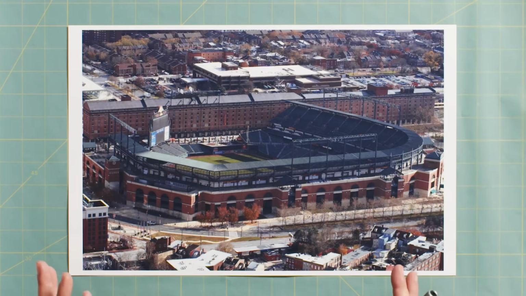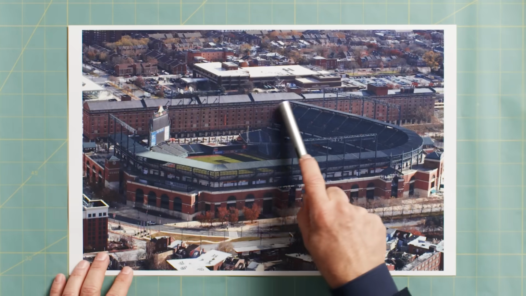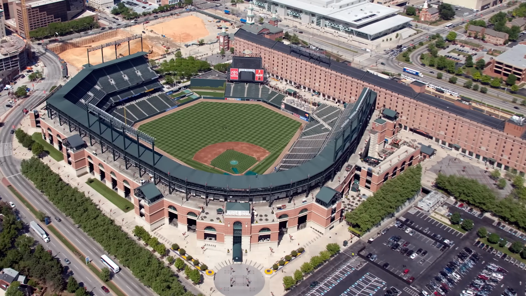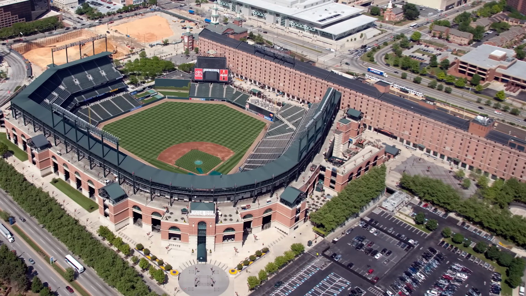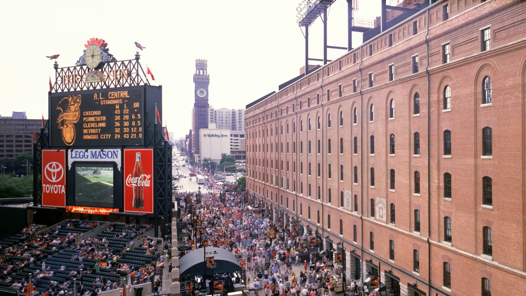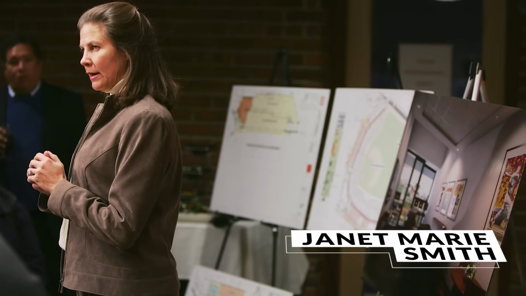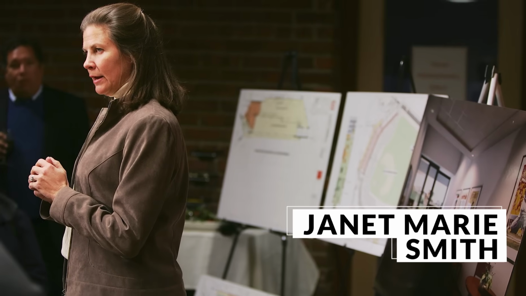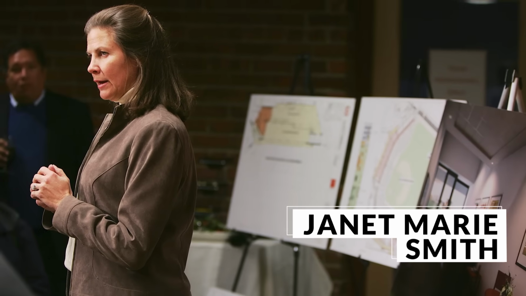Let's take a look at the stadium and let me tell you what jumps out at me. So the first thing is this warehouse that runs along the back. And that is an old railroad warehouse because the tracks used to run by here. Originally, the architects were going to knock that down, but the efforts of Janet Marie Smith, the project manager for the whole thing for the Orioles, insisted actually that they keep it.